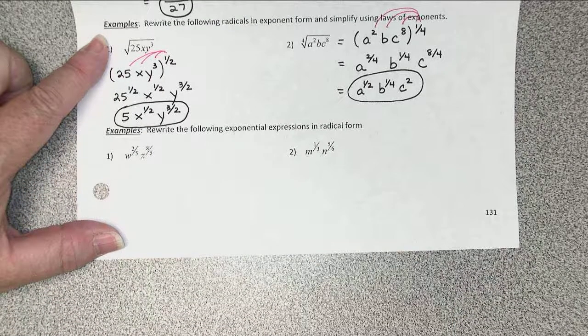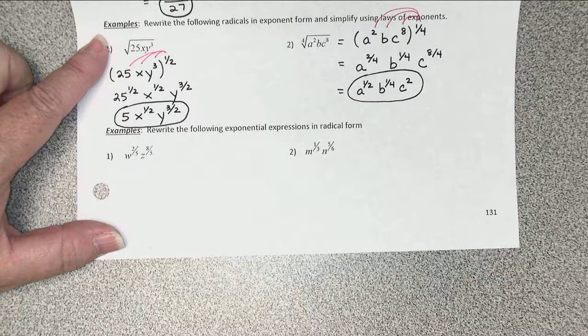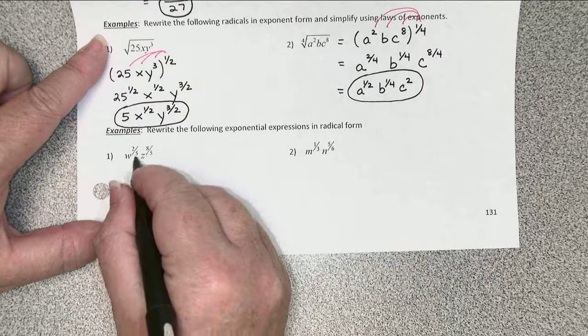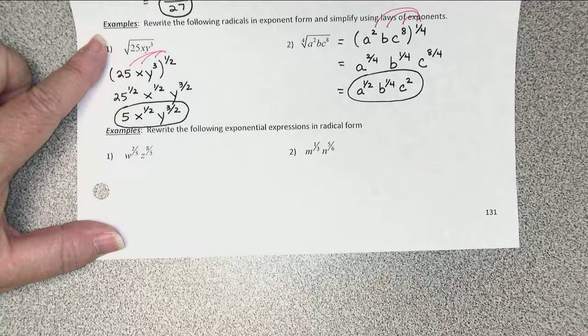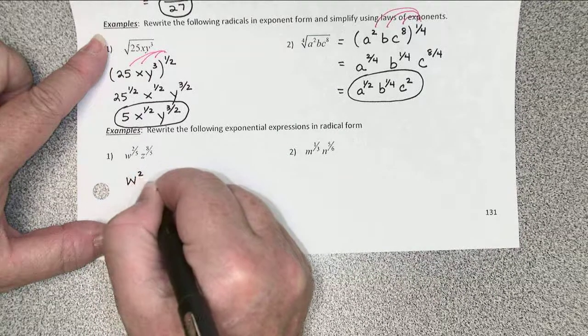All right, we can also go the other way. If we start with the exponent notation, we can go back and write it in radical form. Here, since the denominator is 5, I know that's really a 5th root on both of them. I'm really thinking of it like this.